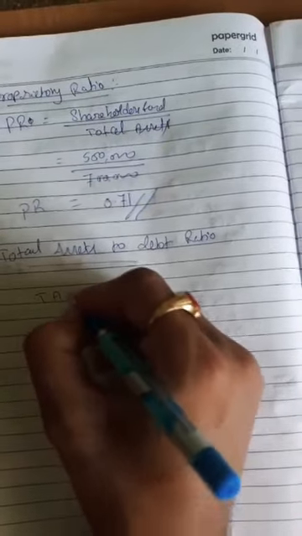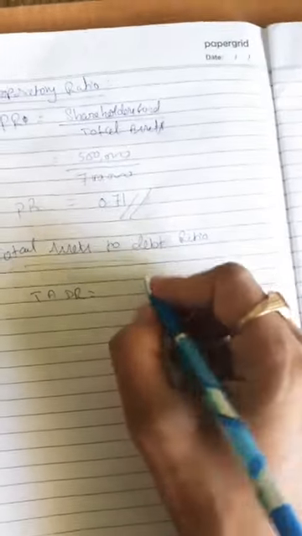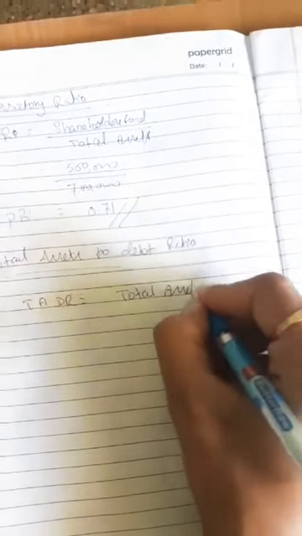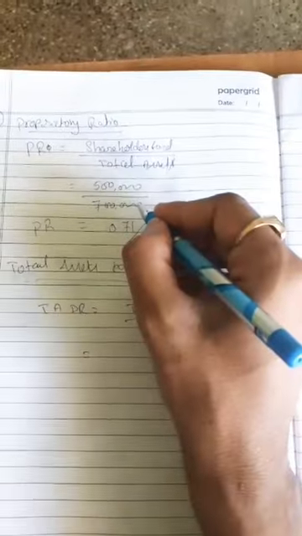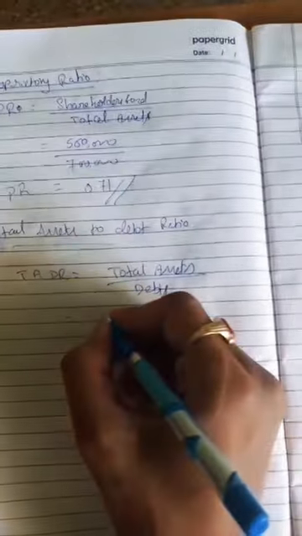The formula itself, the name itself, states total assets to debt ratio. The formula is indicated as total assets divided by debts. Now what about your total assets? As we have mentioned already, that includes your fixed assets as well as current assets. So the total of assets is how much?